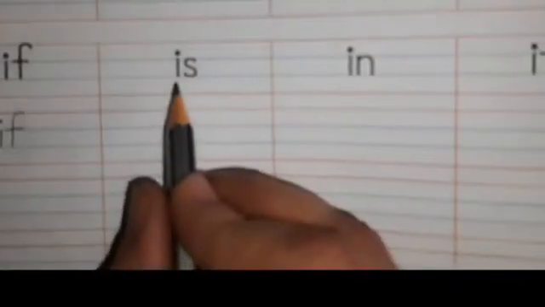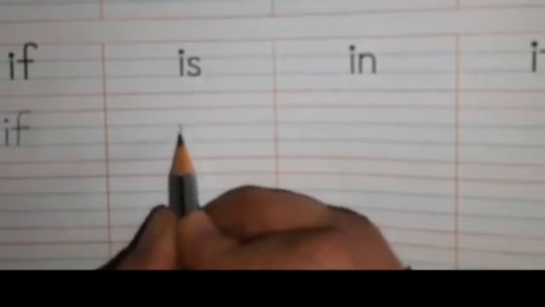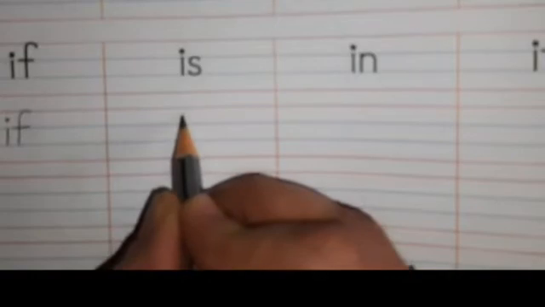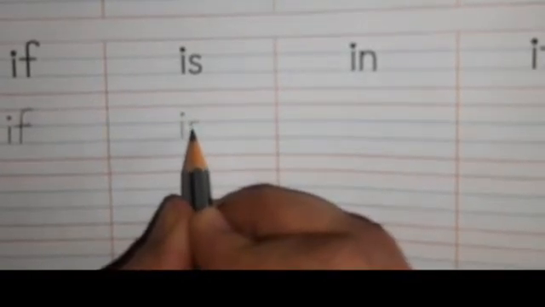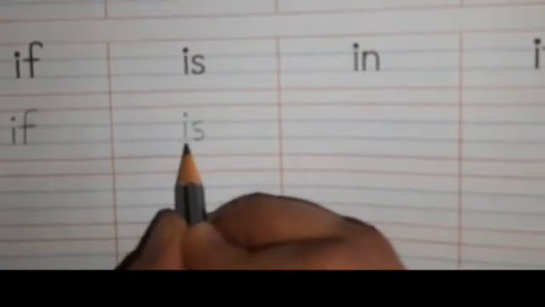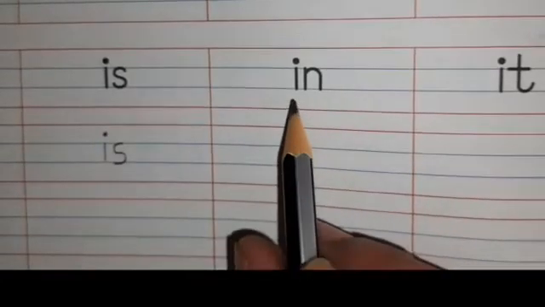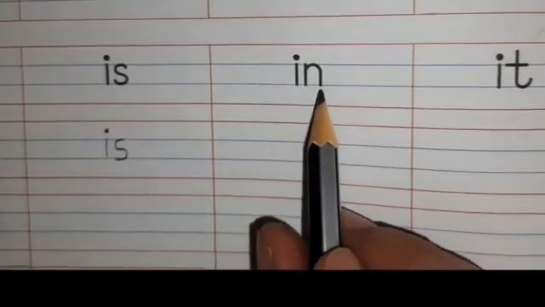The next word is I, S, is. For small i, between the two blue lines, standing line and dot on the top. For small s, C curve and again reverse C, touch the second blue line. I, S, is. Now children, I, N, in.